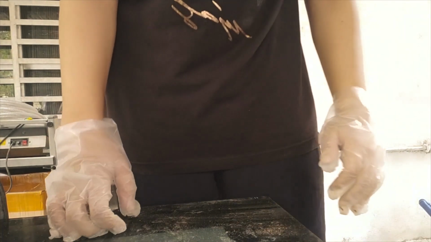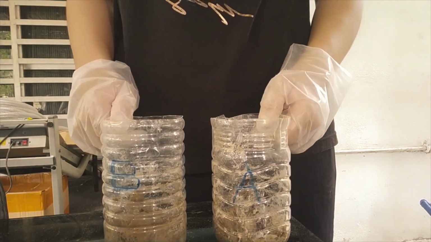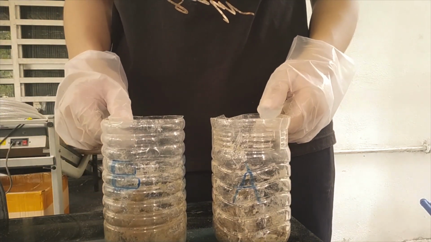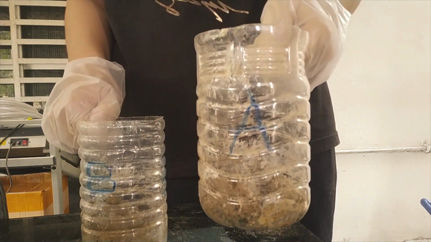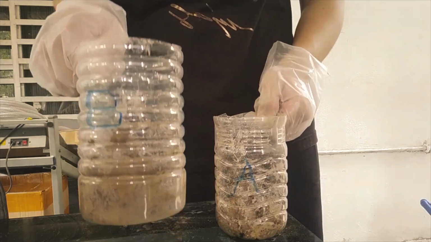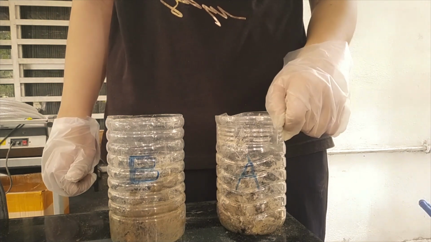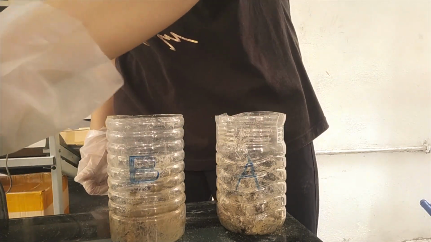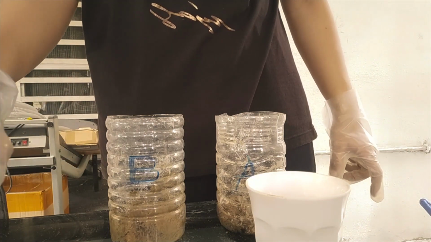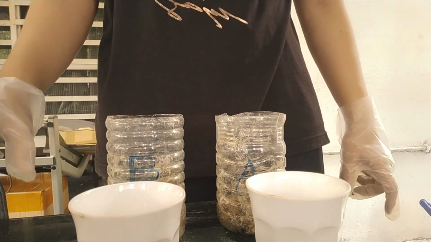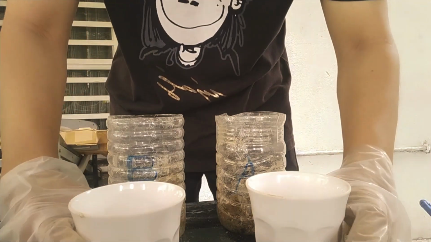So this experiment requires the soil sample. I already spread the sample into two parts. This part I label as A, and this part I label as B. Okay. In A, I will pour vinegar as acidic solution, and in B, I will pour sodium carbonate solution as alkali solution.